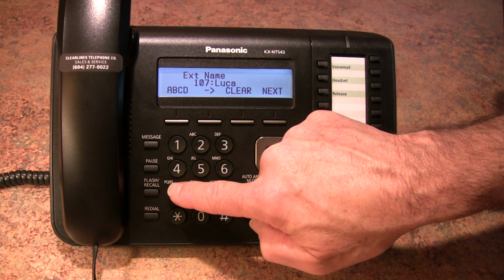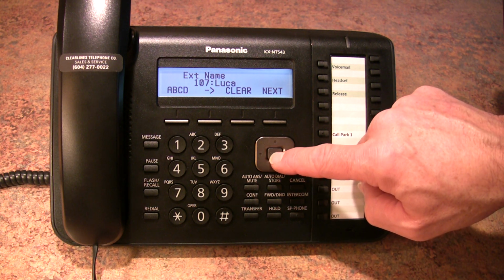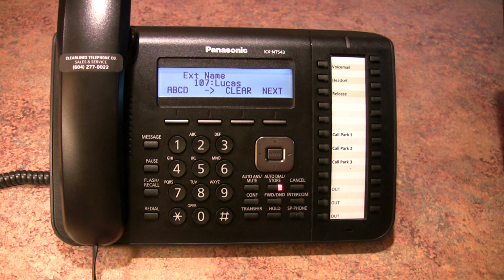And you can do uppercase if you wish. And once you're done, you simply push enter in the middle of the navigation wheel, and it's set.